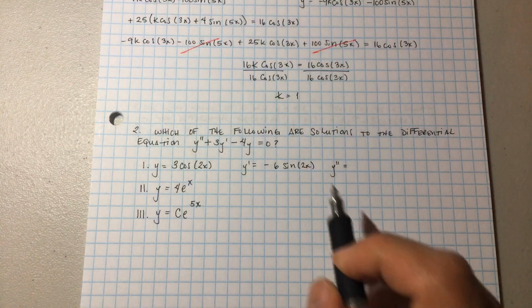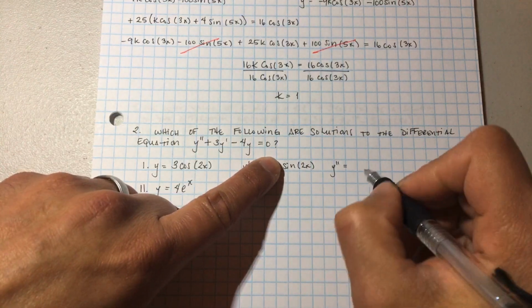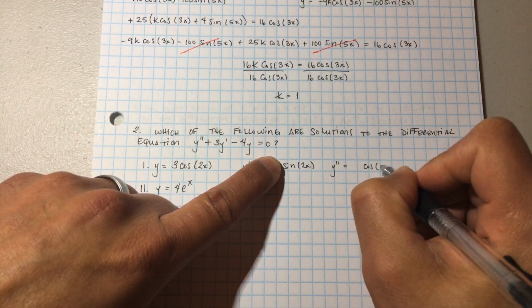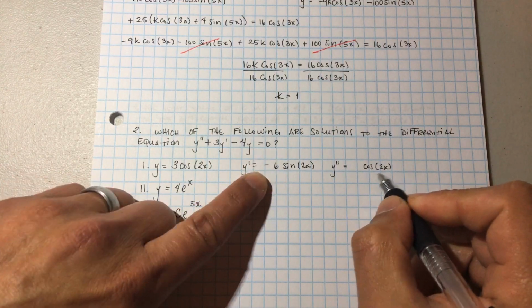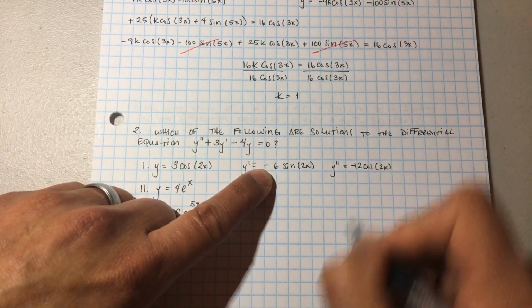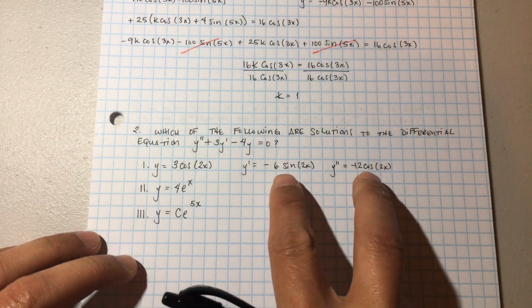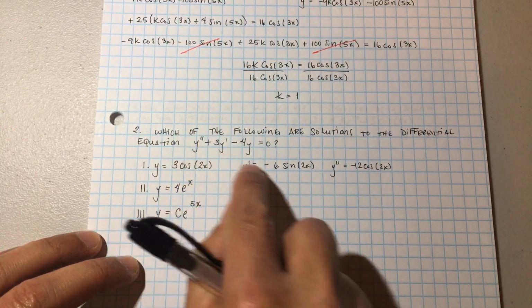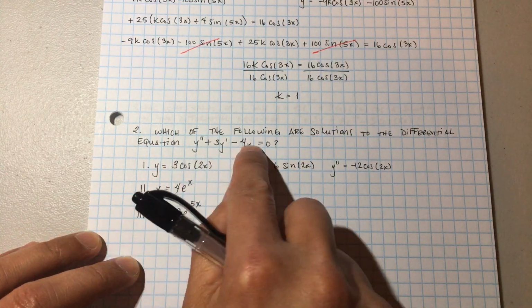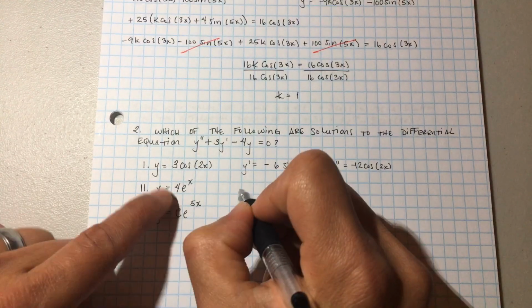All right, we're going to do, what's the derivative of sine? It's cosine of 2x times the derivative of 2x, which is 2. That gives me a negative 12. Okay, so now if I plug this guy into here, this guy into here, and this guy into here, and then this guy into here, is that going to give me a 0? So let's go ahead and see.